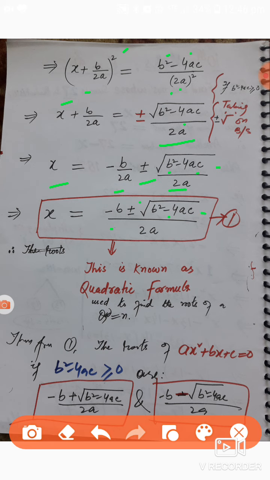So this is what is known as the quadratic formula. These are the roots of the quadratic equation ax square plus bx plus c. One of the roots is minus b plus square root of b square minus 4ac divided by 2a, and the other is minus b minus square root of b square minus 4ac divided by 2a.